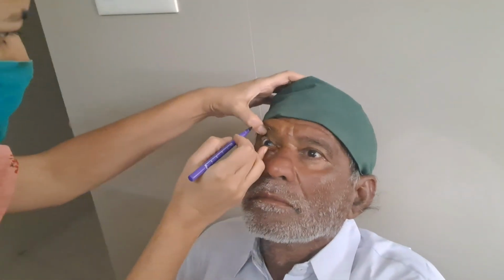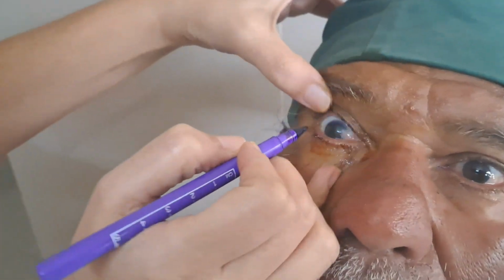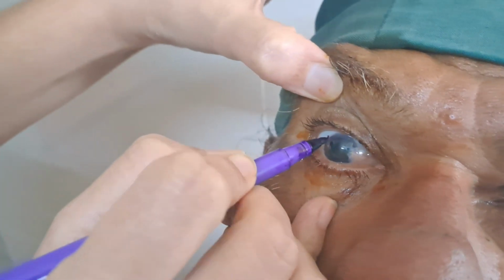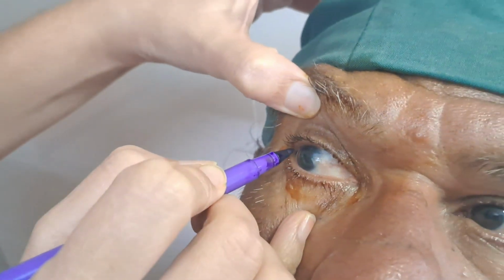Now we'll see how to mark the patient. After topical anesthesia has been instilled, you can randomly mark anywhere near the limbus on the conjunctival side. Try to get the mark within the interpalpebral fissure. Marking on a relatively dry eye allows for a more sustainable mark.